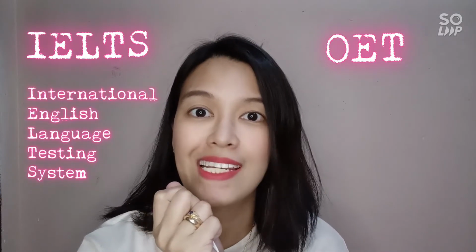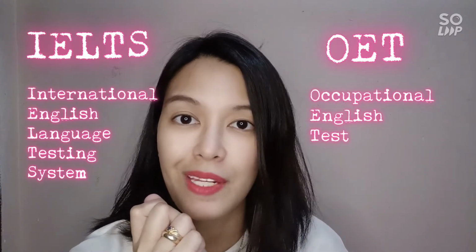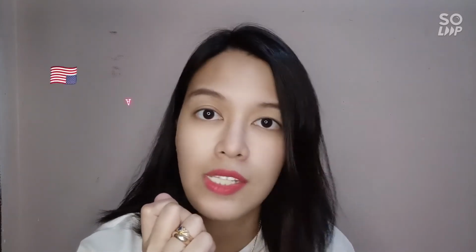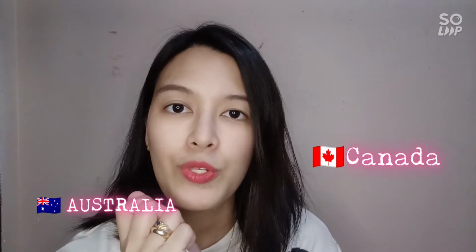So the IELTS stands for the International English Language Testing System, while the OET is the Occupational English Test. Both of these examinations are English tests that are required whenever you want to migrate, work, or study in English-speaking countries, namely the United States of America, the United Kingdom, Ireland, Canada, Australia, or New Zealand, in which the primary requirement in order for you to be granted a visa application is to present proof that you can communicate well, okay, with the use of the English language.